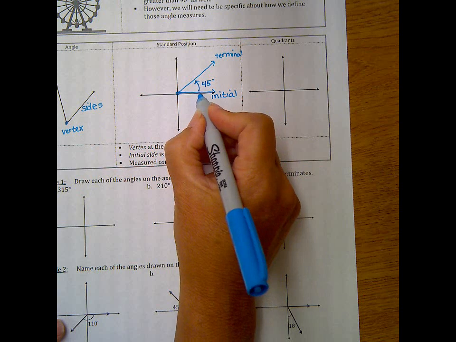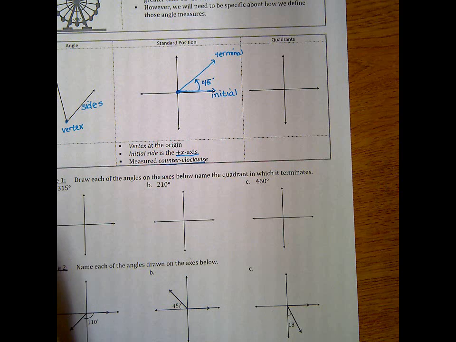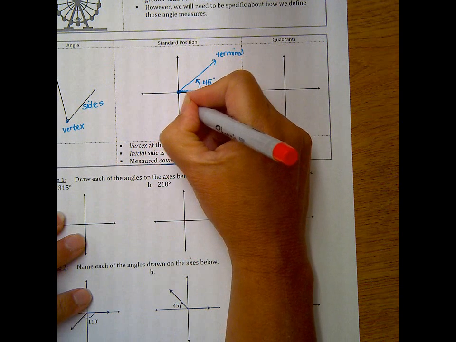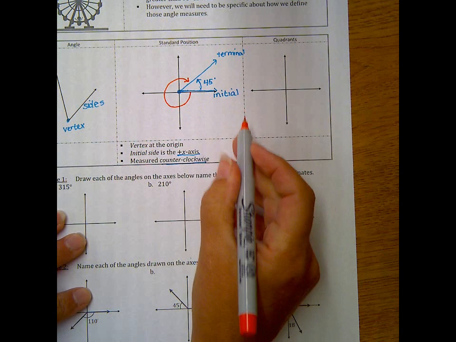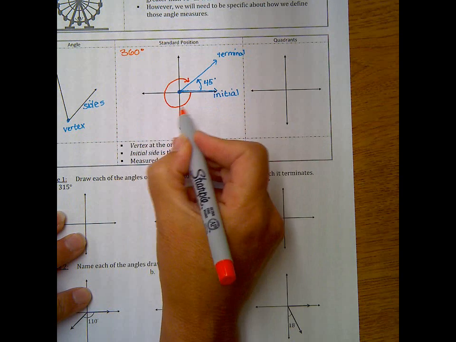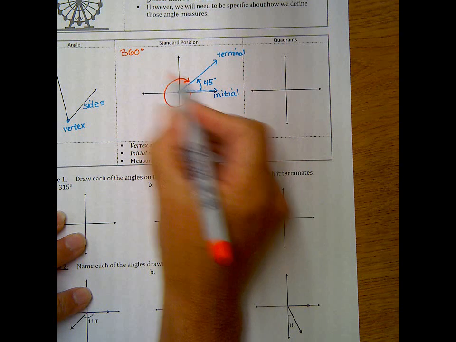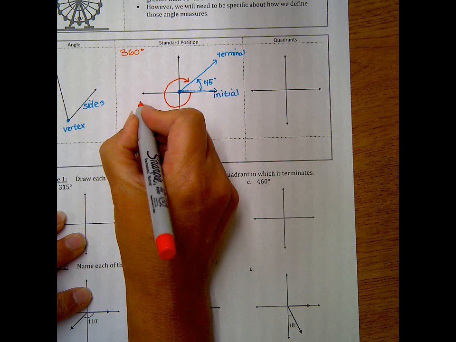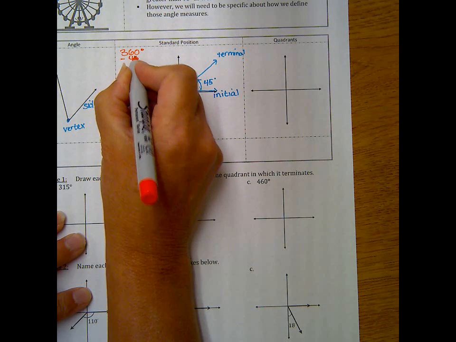When we put an angle in standard position, if we go in this counterclockwise direction, it's going to be a positive angle. But if instead we measure it in a clockwise direction, going this way, it's going to be a negative angle. So we know there's 360 degrees in a circle. So this angle, to make up that 360 degrees, would be that 45 minus 360. So this would be a negative angle, 315 degrees. 360 minus 45.